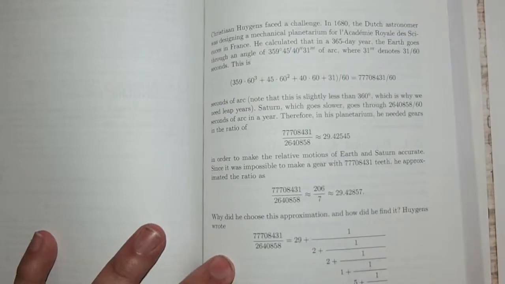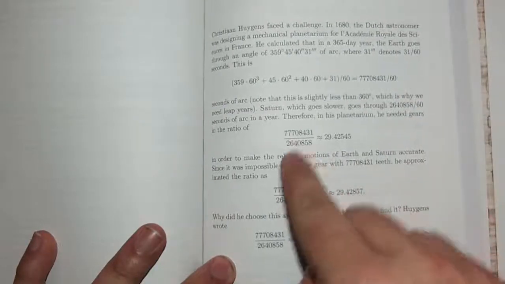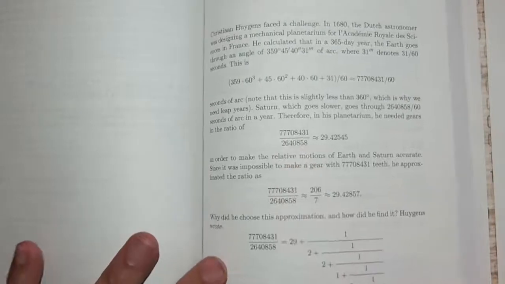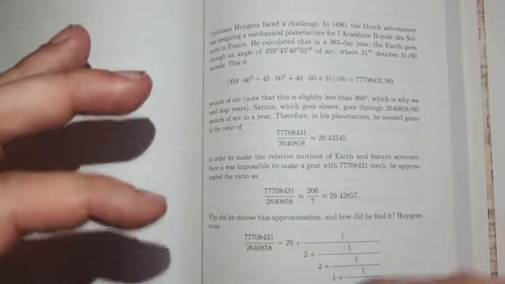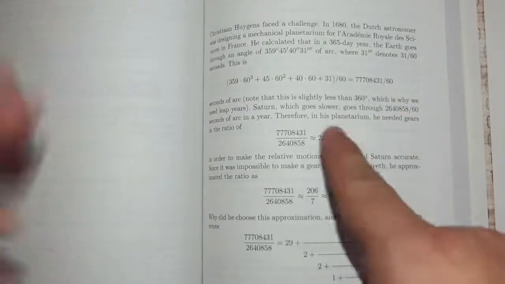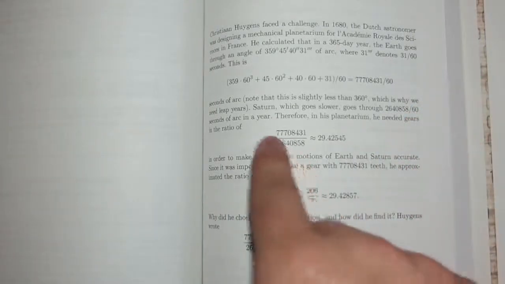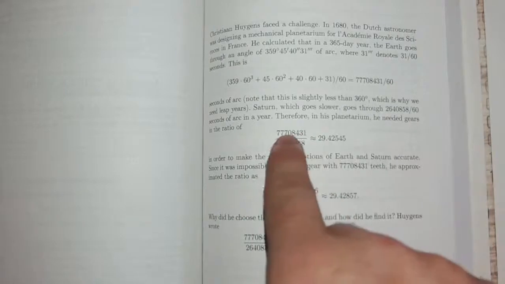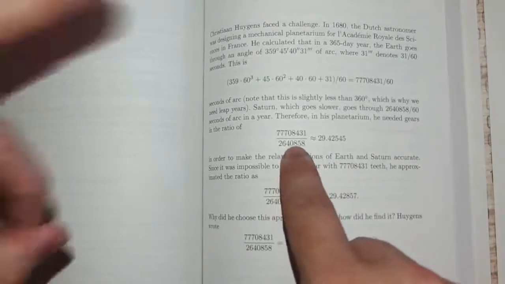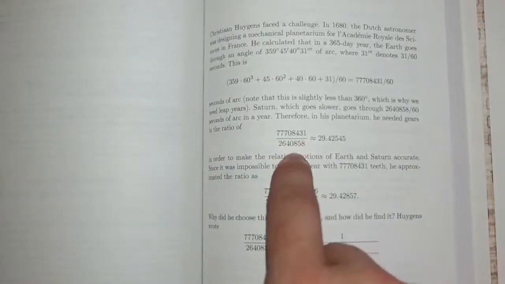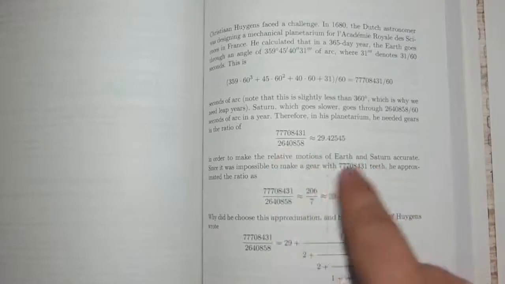But the problem is that these numbers you're dealing with here are huge, right? And so if you're designing this mechanically and you want to know how many teeth to build on your gears, to have the ratio in this amount, you would need gears with this number of teeth. And the gear for Saturn would have this number of teeth. But of course, these are ridiculously huge numbers, so you do not want to build a gear with that many teeth.